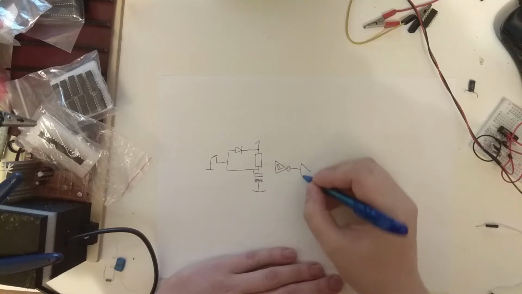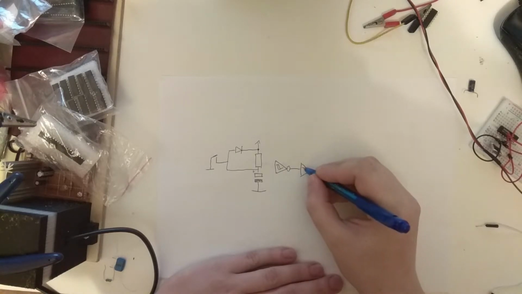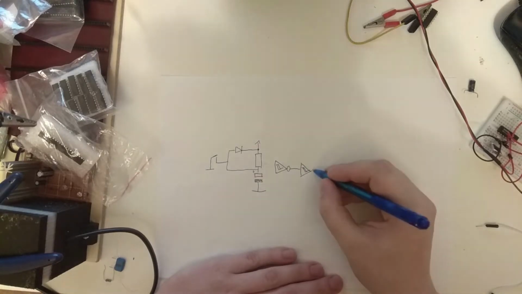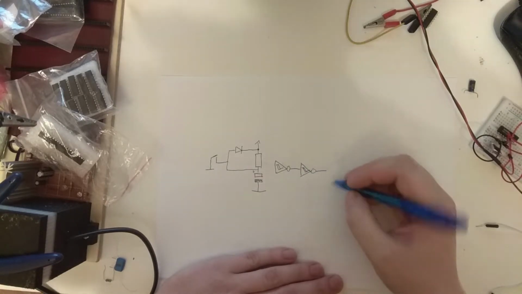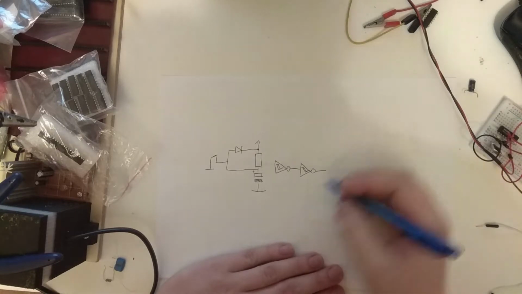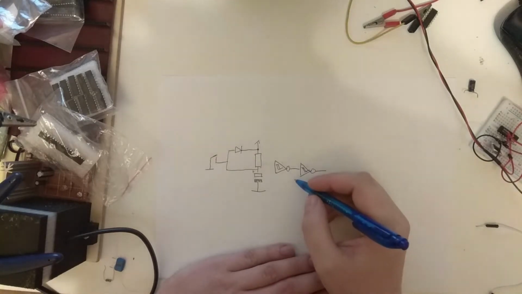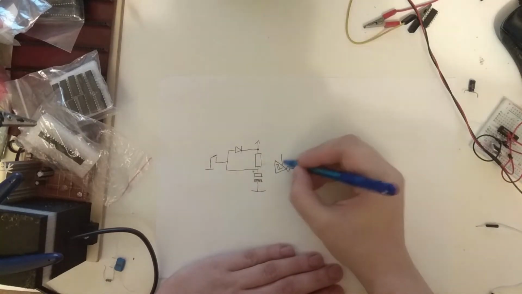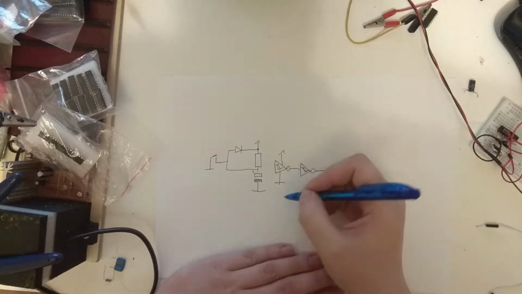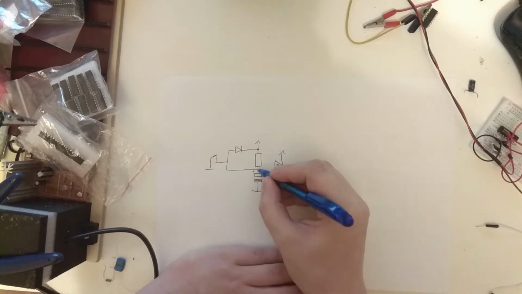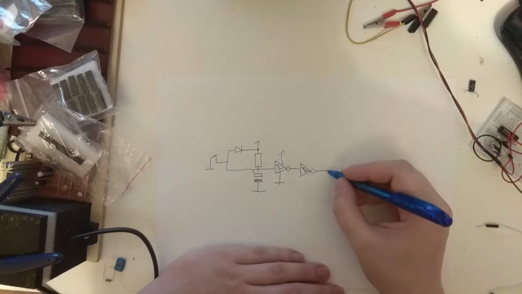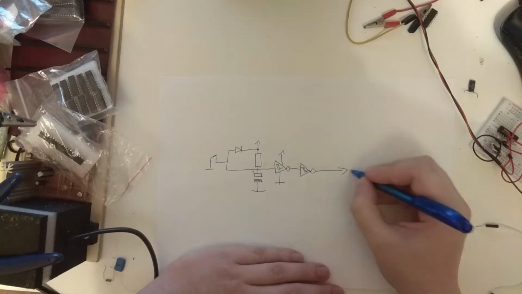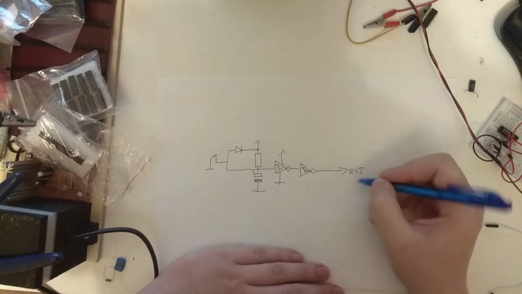And just to follow this up, we've got another, almost Schmitt trigger inverter here. Those have always been really hard to draw. And this is just connected to power. This goes in here, and this goes out to our reset line.